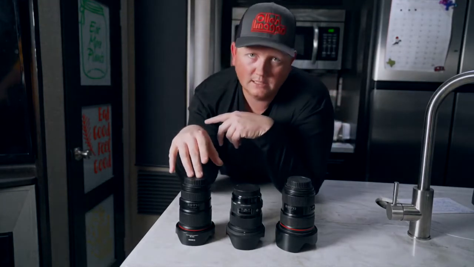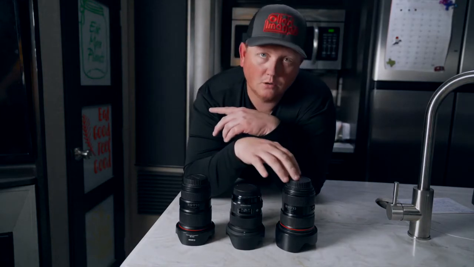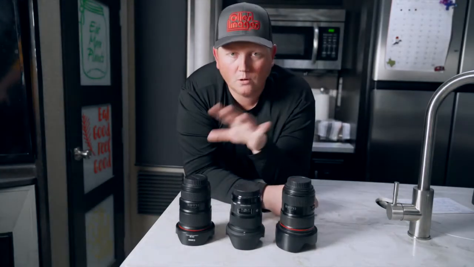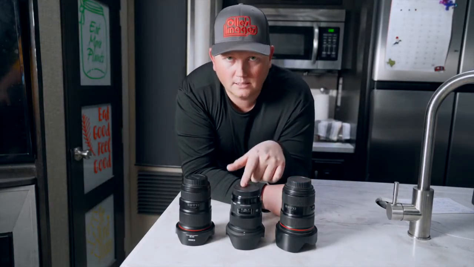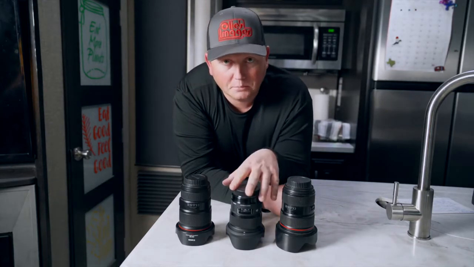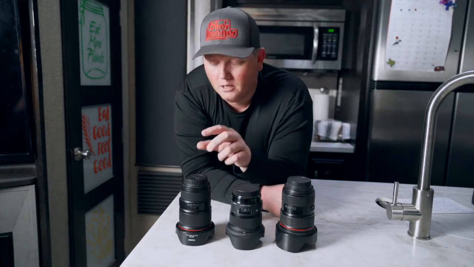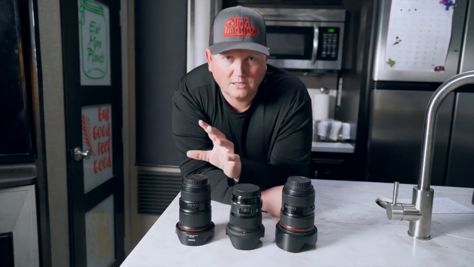I'm not as wide as 16 and I'm way wider than 70, because this one will go to 70. These both go to 24. This one is if I'm working with a client. And this one is like if it's for me or for a senior picture or something like that. You know what I mean? And this is also pretty good for client use sometimes if that's the look they're going for.